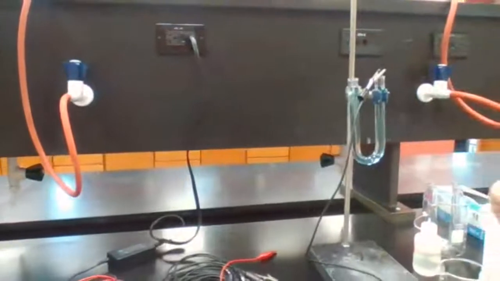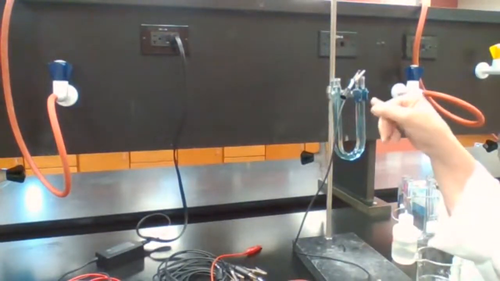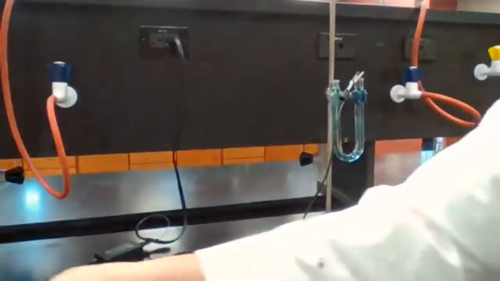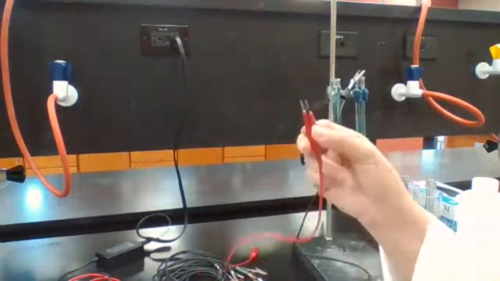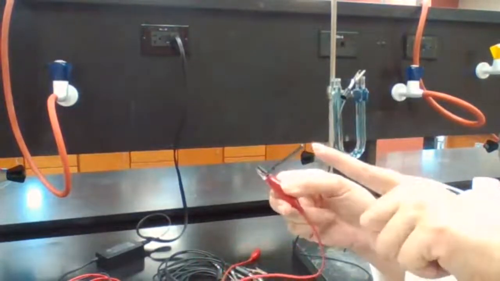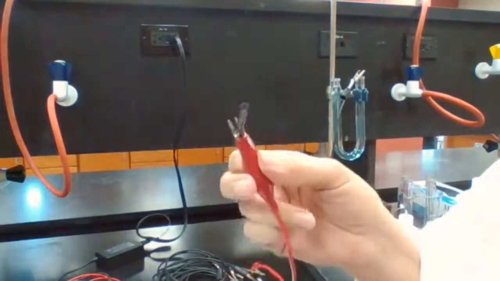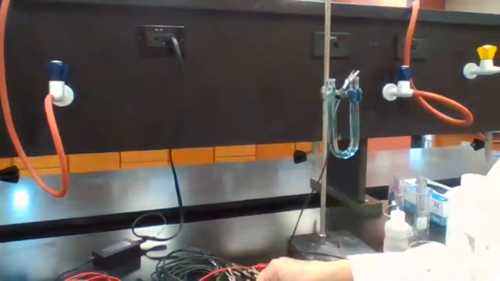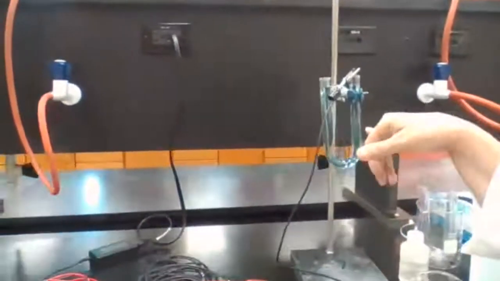Write it down: bubbles formed around this anode. Bubbles formed, that would be the oxygen gas that is being produced, and red dots formed around the cathode electrode. In the cathode electrode, red dots have formed. I could see, and I showed you, they aren't very bright red, but it's a red dot sitting on the graphite. And on this one, bubbles have formed, and more bubbles are forming.